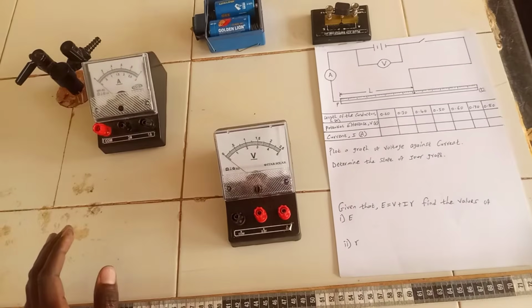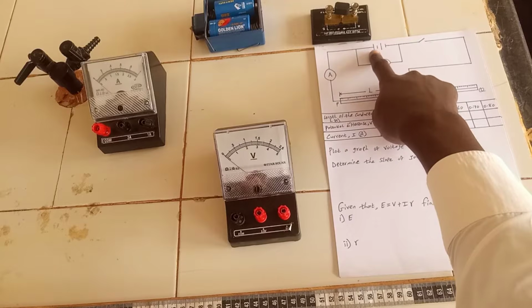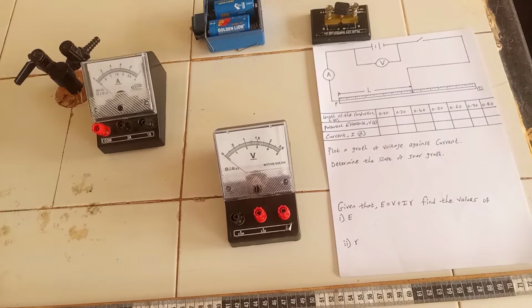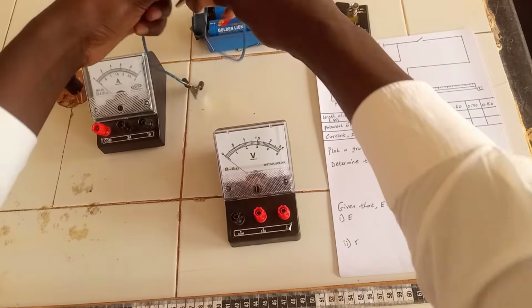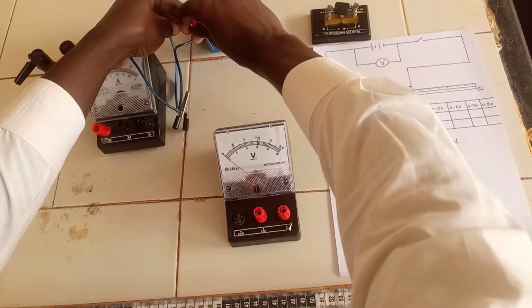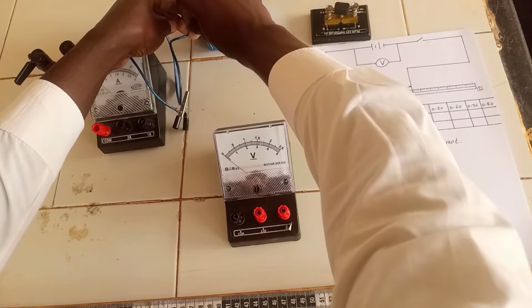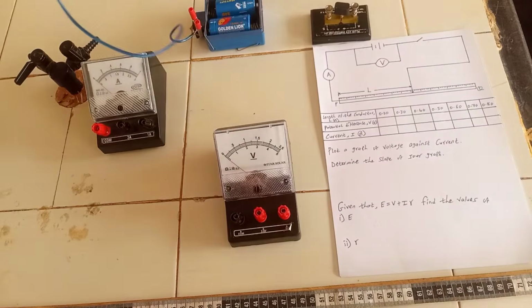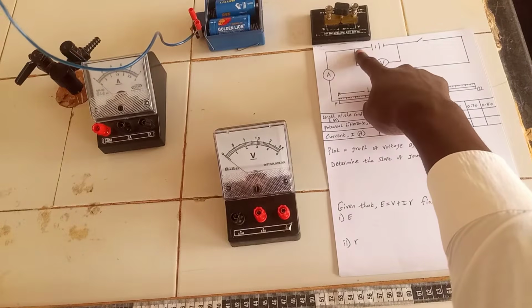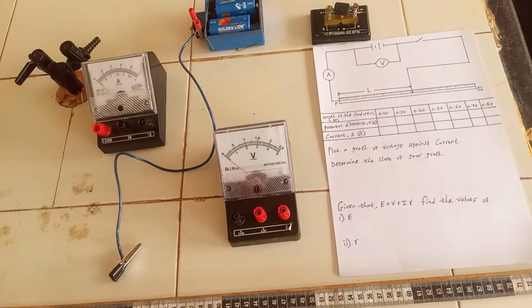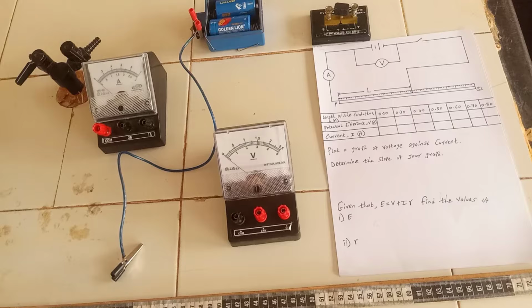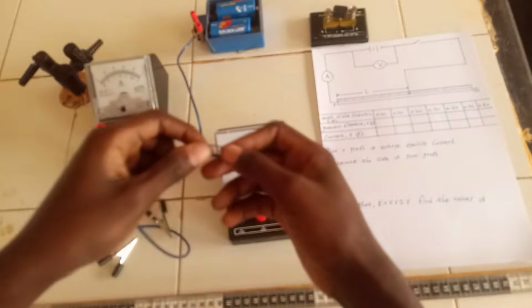So let's start with the positive terminal here. We have one wire coming from the positive terminal of the cells. At this point, we have a junction whereby we have two more wires. Let's make that junction of two more wires. So I have my two wires here.